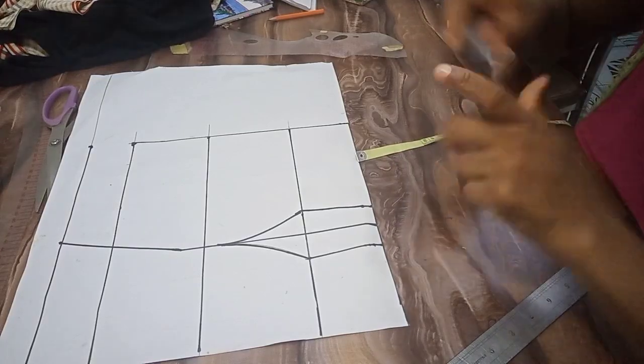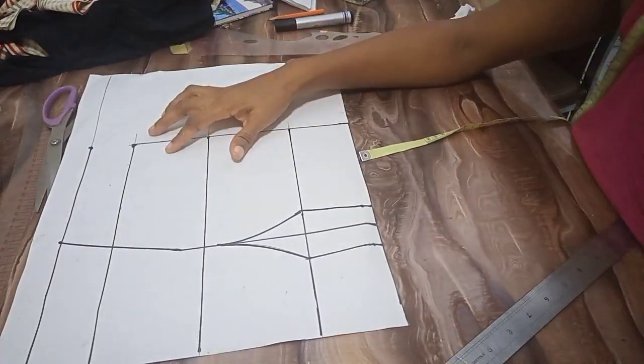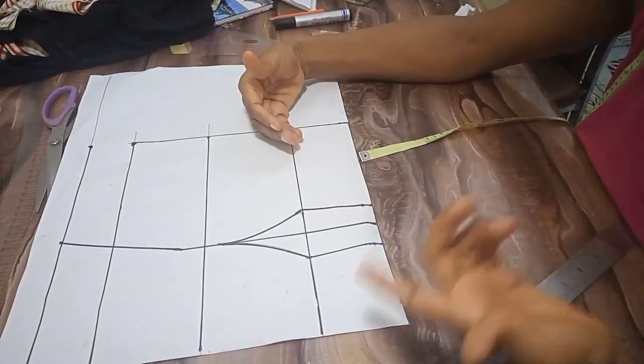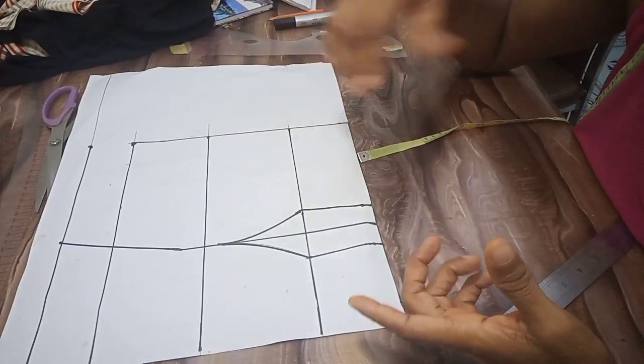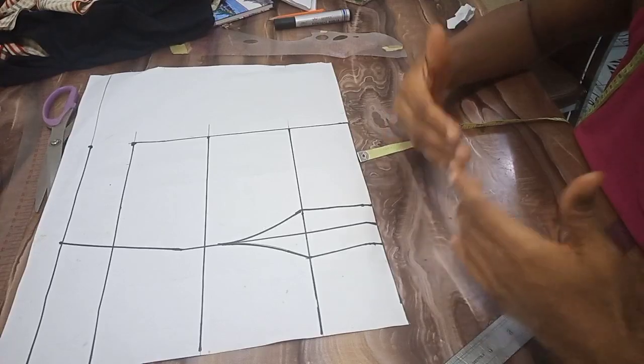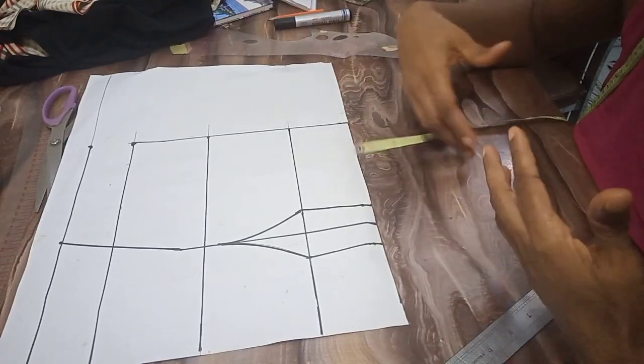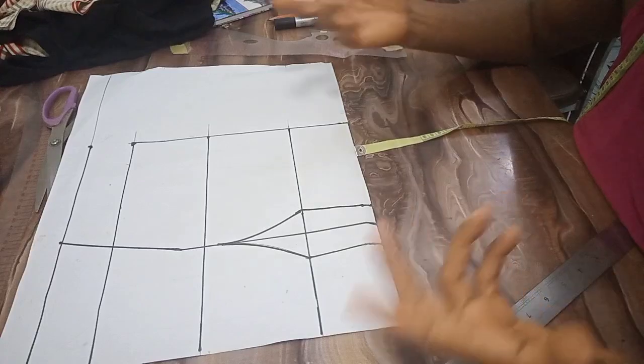Now the next thing we're going to do again is to take the bust dart. Remember that the front half length is 18 inches and the back half length is 16 inches. That plus the seam allowance will give us 18 and a half, and the back half length plus seam allowance will give us 16 and a half.